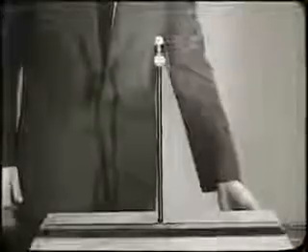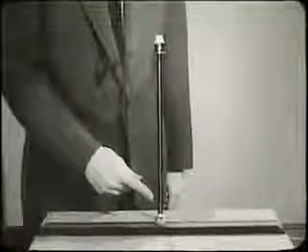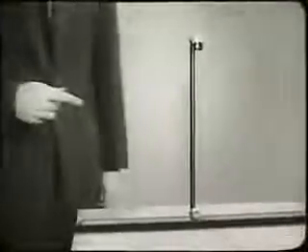This steel ball can be held up by the electromagnet. Now I'm going to open the switch, and you watch the motion of the ball. The ball is accelerated straight down by gravity along a line parallel to this vertical reference line.